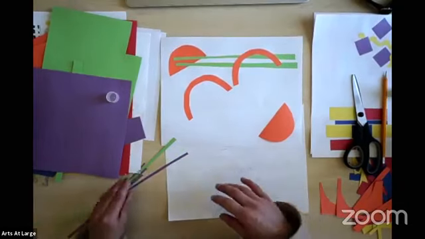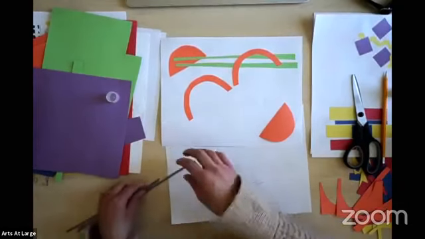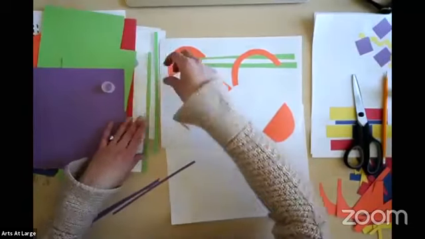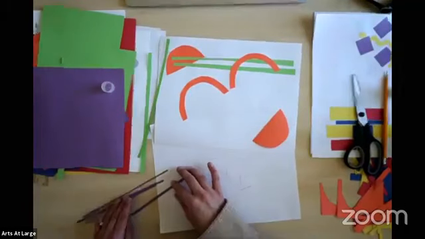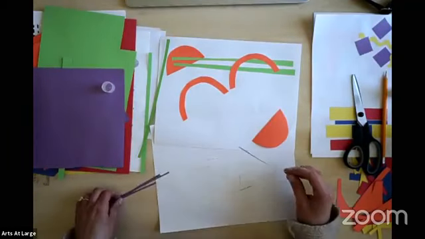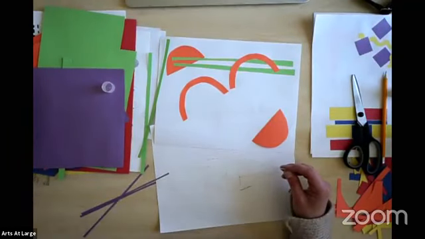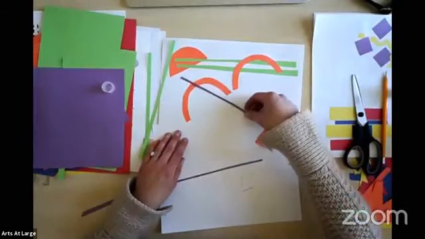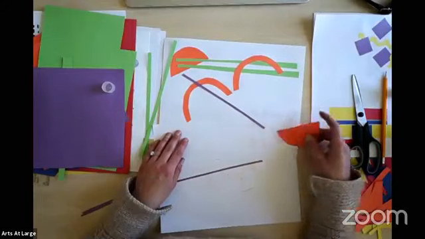Now, let's bring in our purple lines. There are 2 remaining green lines. Grab some purple lines. And Kandinsky, the artist, threw his lines diagonally a lot of times too.